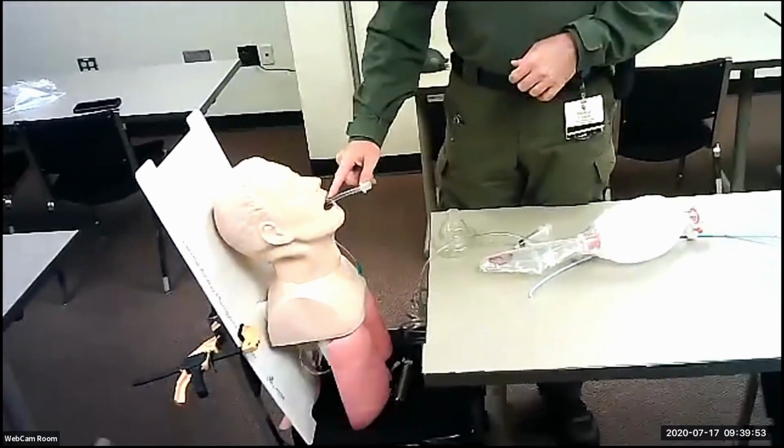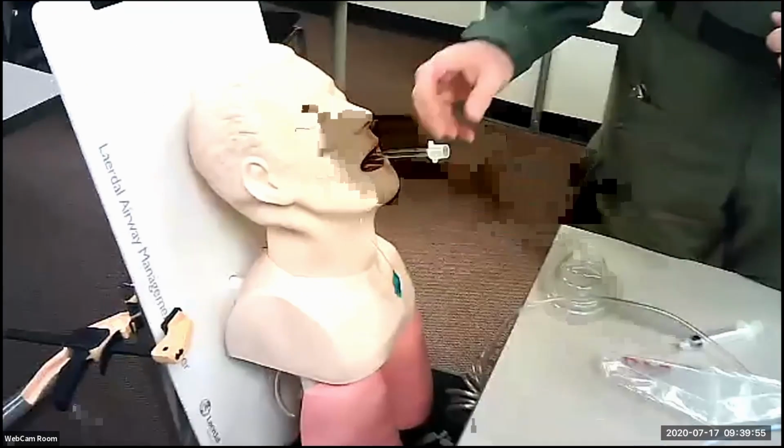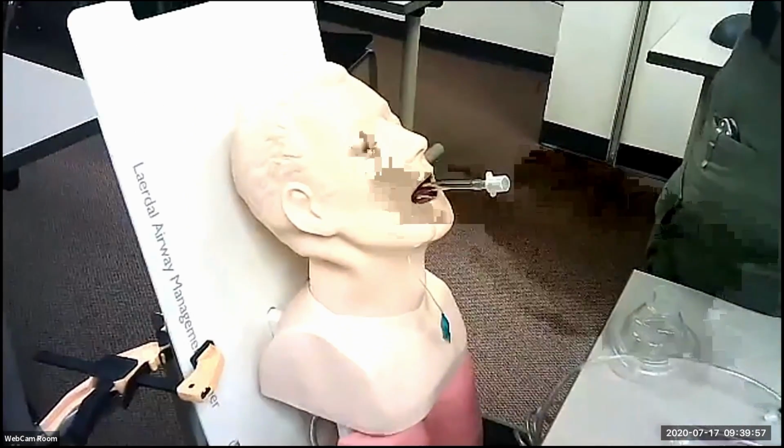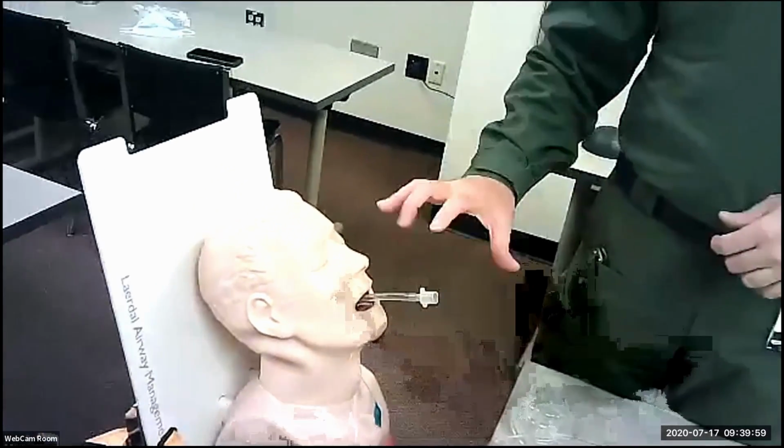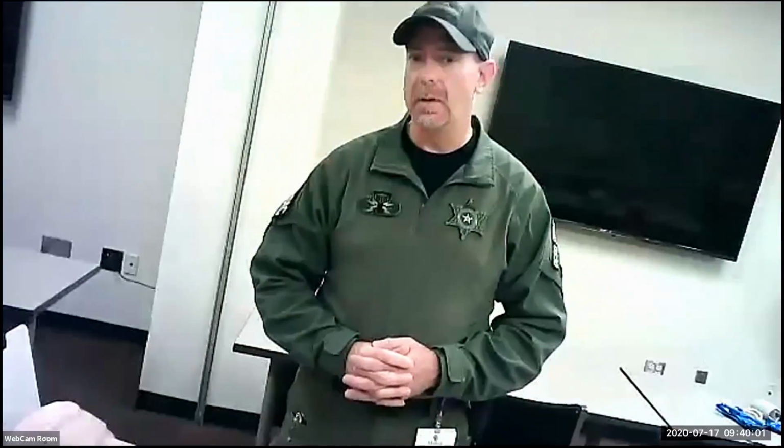The other thing is condensation in this tube. Every time they exhale, there'll be some condensation. So it'll be there, and when we bag them again, it goes away. And the last thing for you PA students is get a chest X-ray. That's what's going to hold you up in a court of law. So get a portable chest X-ray for confirmation. That way you can look at it and go, yep, there it is right there.